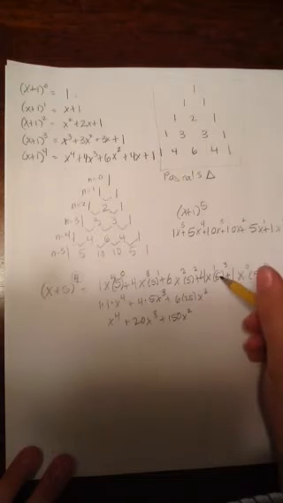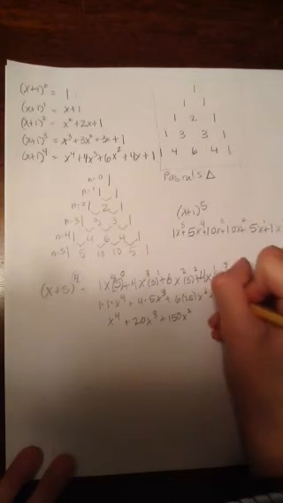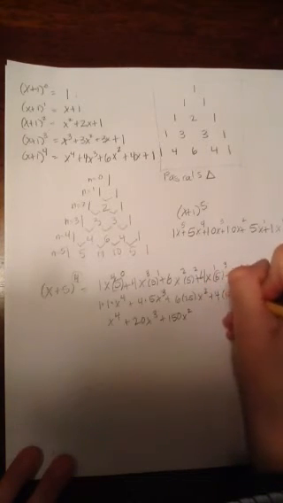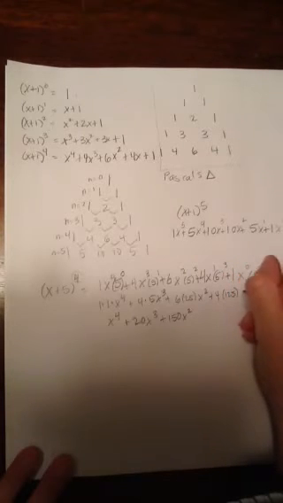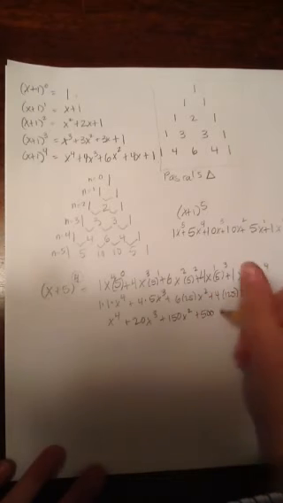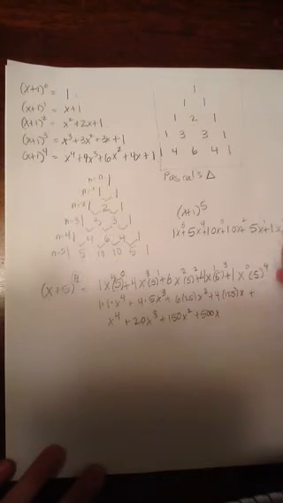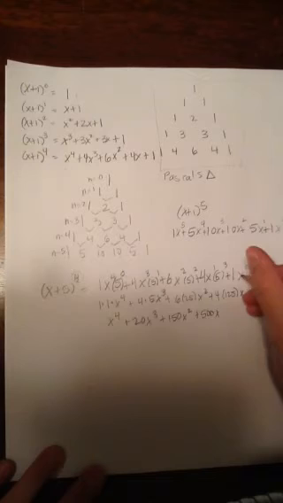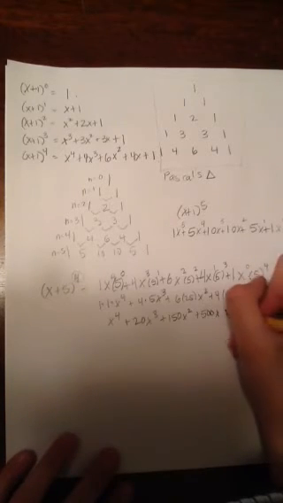Then I have 5 cubed, which is 125, so plus 4 times 125 times x. So if I do 4 times 125, I get 500, so plus 500x, and then plus 1 times x to the 0 is 1, times 5 to the 4th, which is 625.